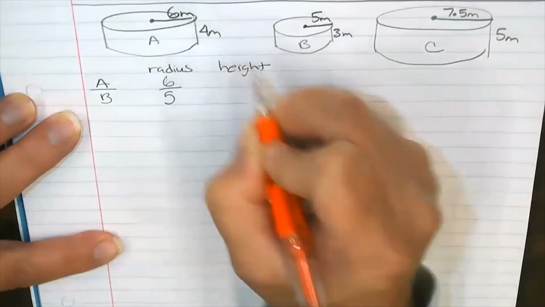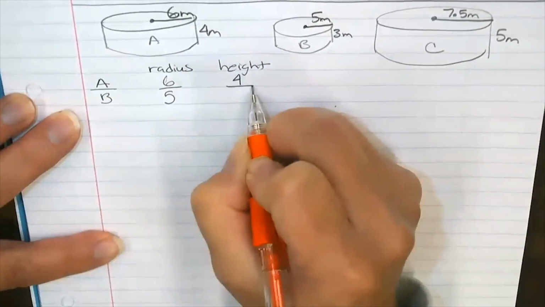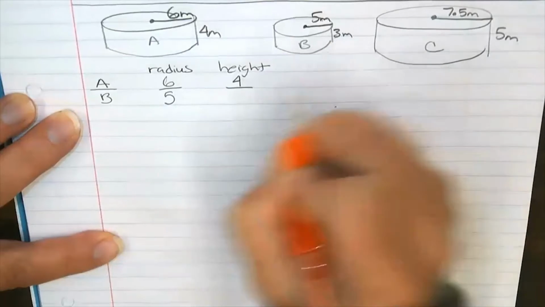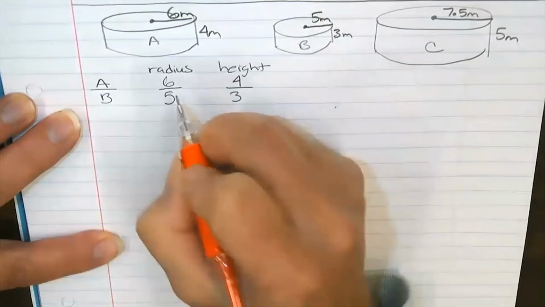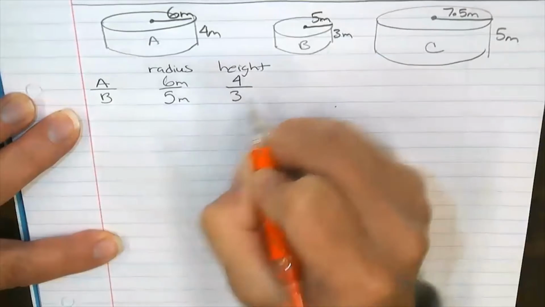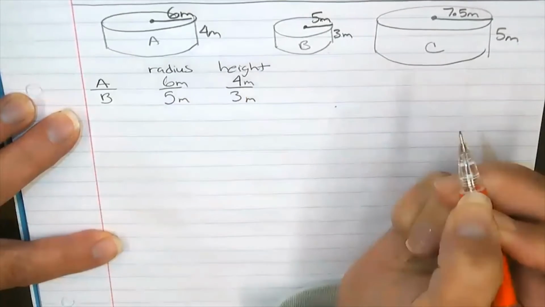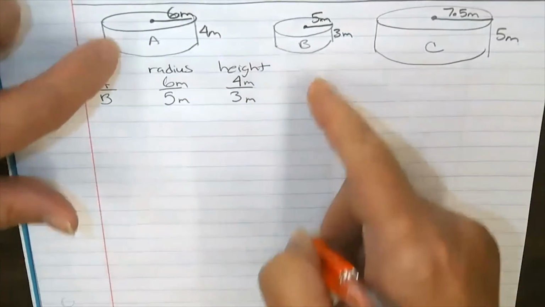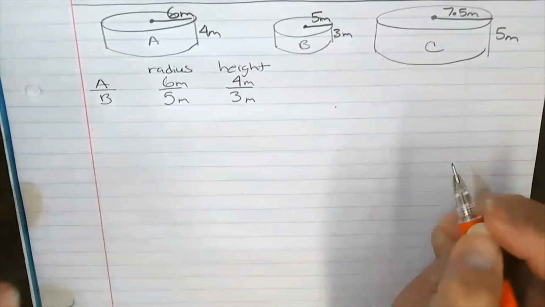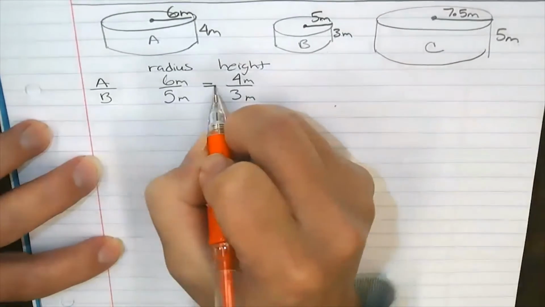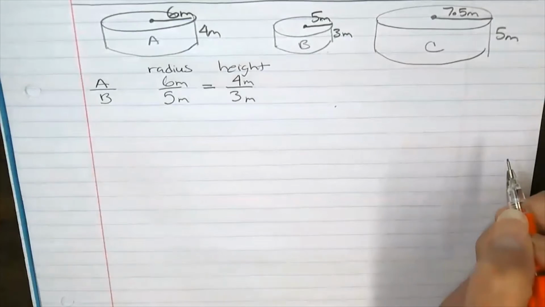The height of cylinder A is 4 meters, and the height of cylinder B is 3 meters. So we're dealing with meters. We have like units. Now, if these are similar solids, they should create equivalent fractions.